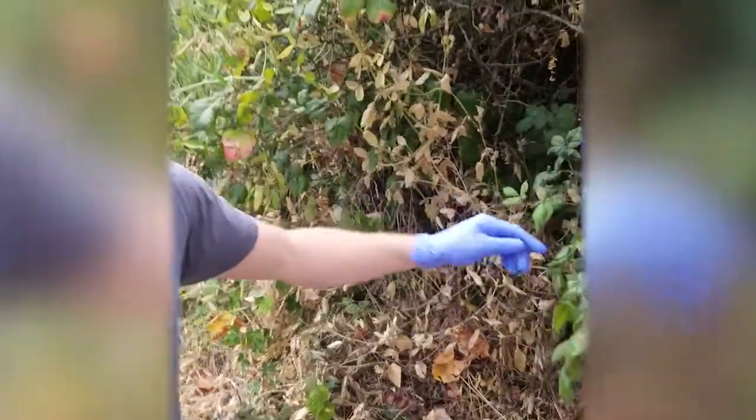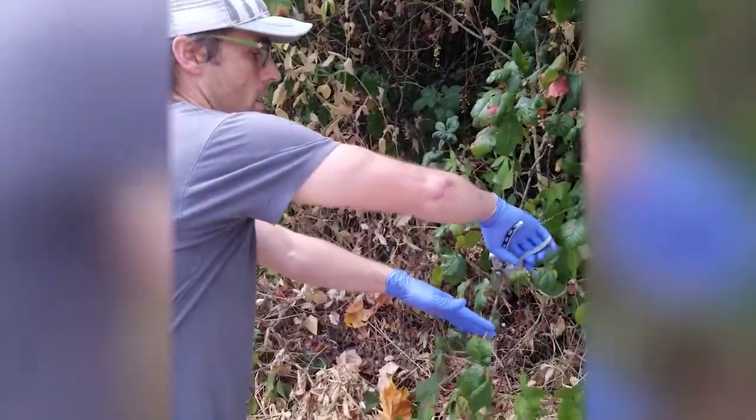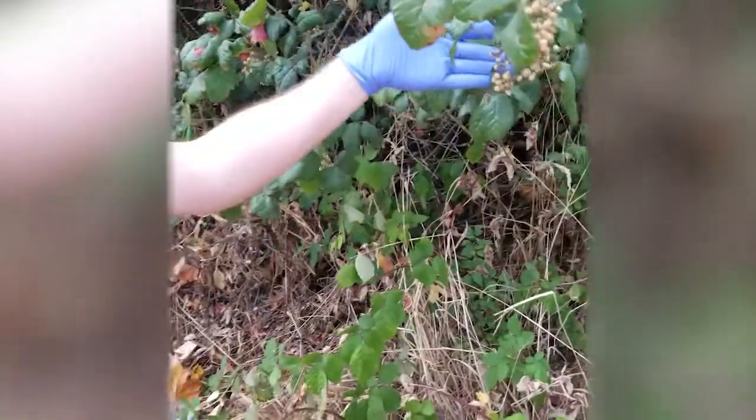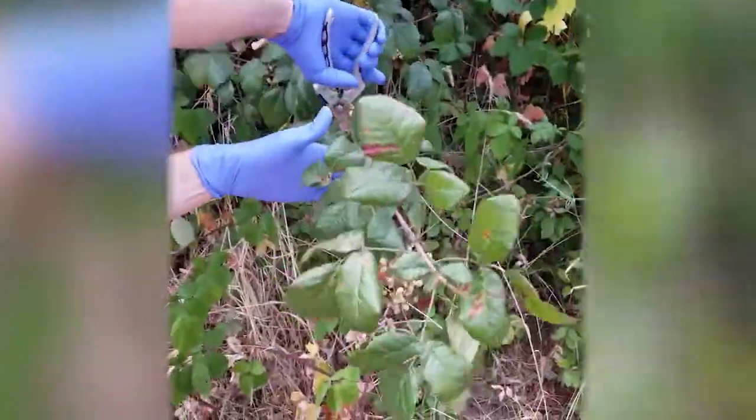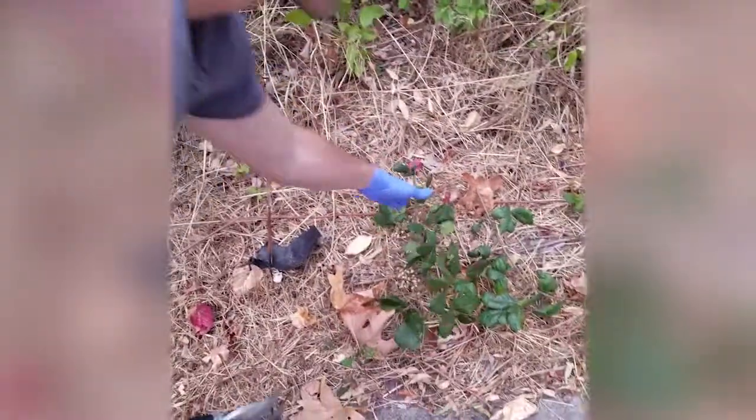So what I'm going to do is I'm going to take this plant and I'm going to remove a stem, and I'm going to get a few of these, being very careful not to come in contact with the leaves.